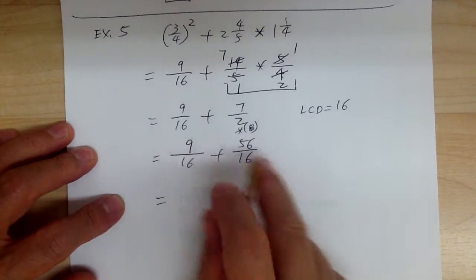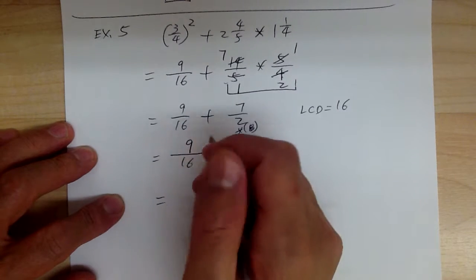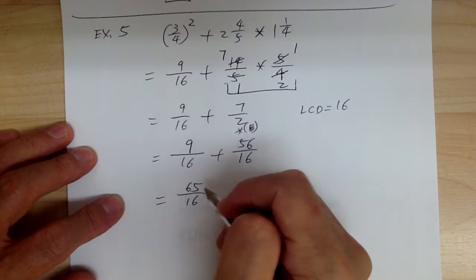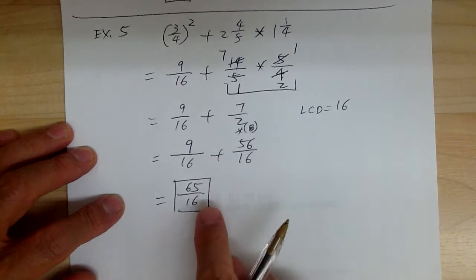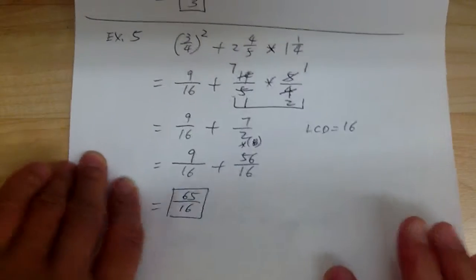And after that, once you get a common denominator, you can go and add. So when you add this, you get 65 over 16. And check to see if you can simplify. Cannot. And so that's it. Again, leave it as an improper fraction. Don't waste your time doing extra things that you don't need. Okay, let's go to example 6.